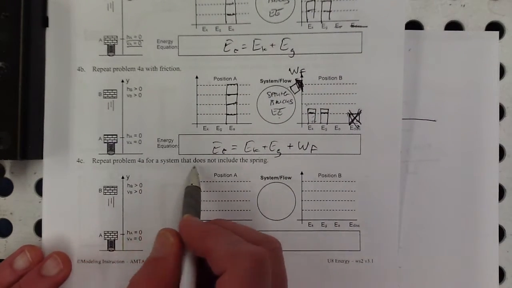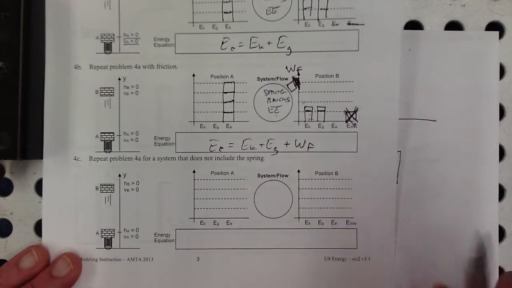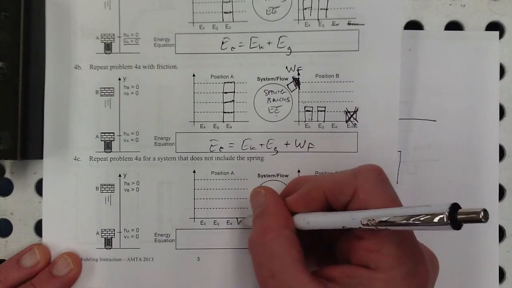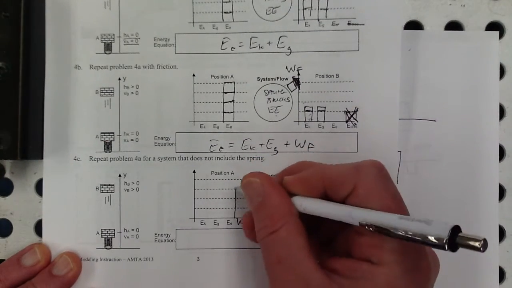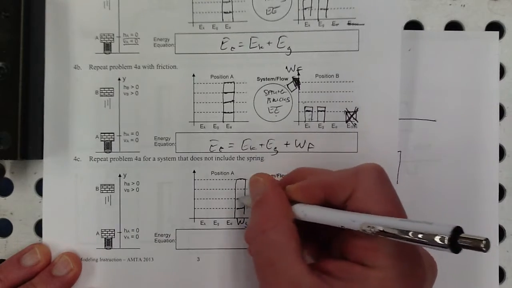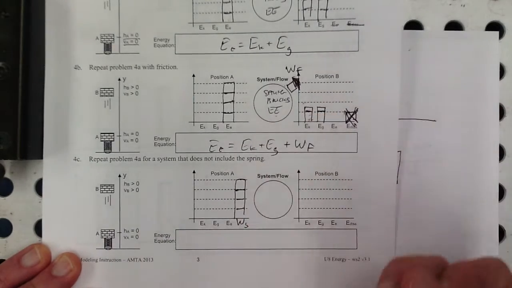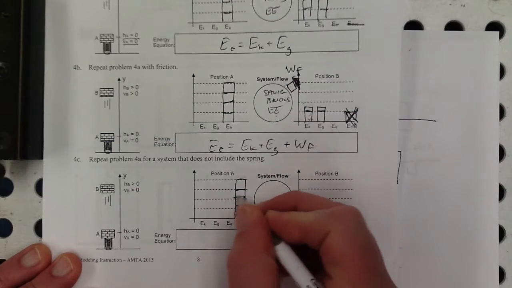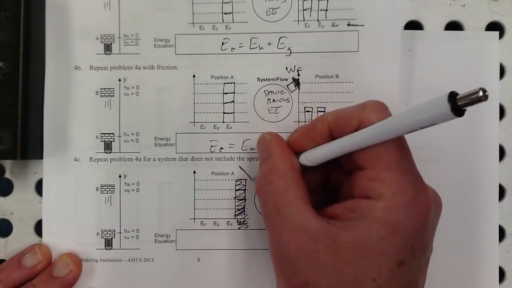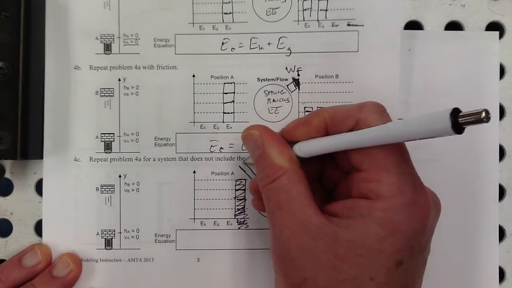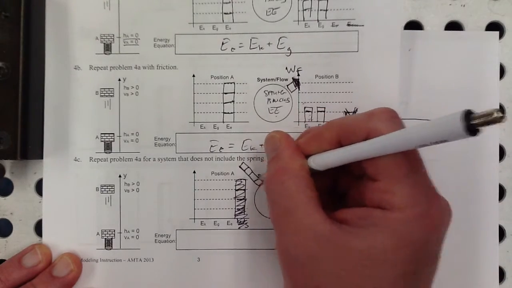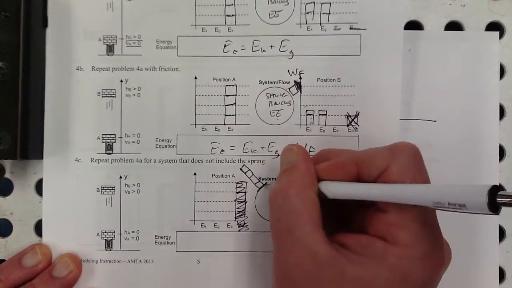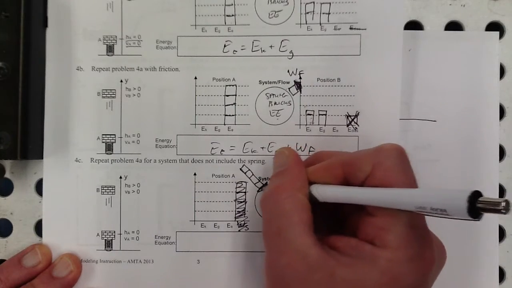Repeat 4A for a system that does not include the spring. So that means that we're going to have work done by the spring. Like that. Actually, I didn't mean to put it there. That makes it look like it's in the system. I should be consistent and do it here. You notice the only difference is just what the picture looks like. The equation would be the same, but I think I want you to do it like this.